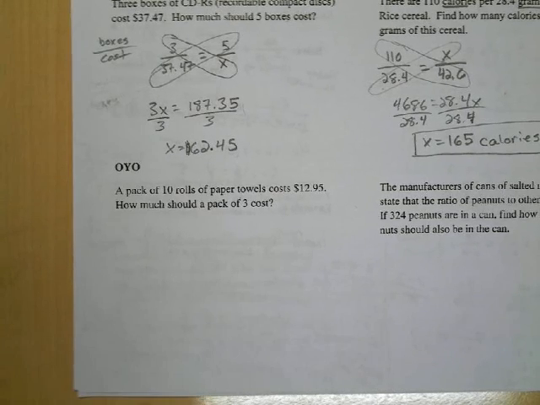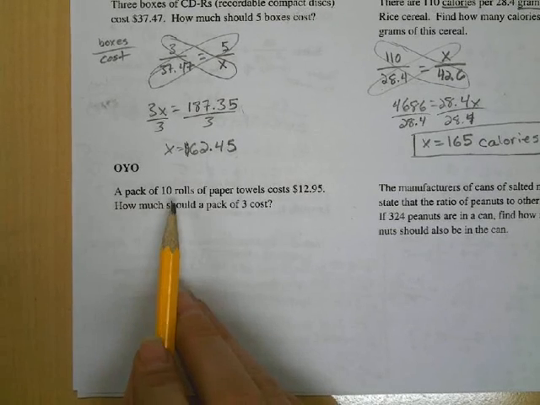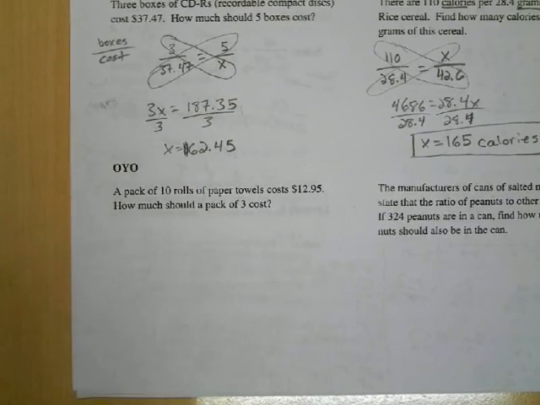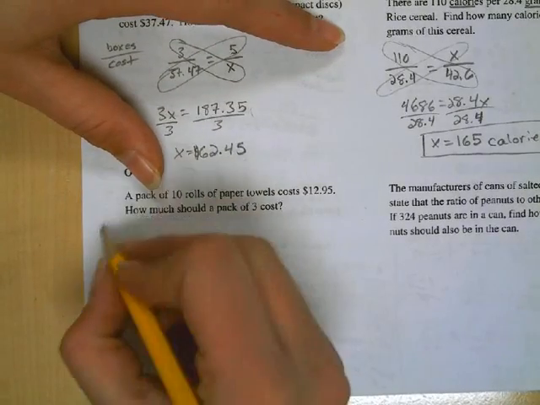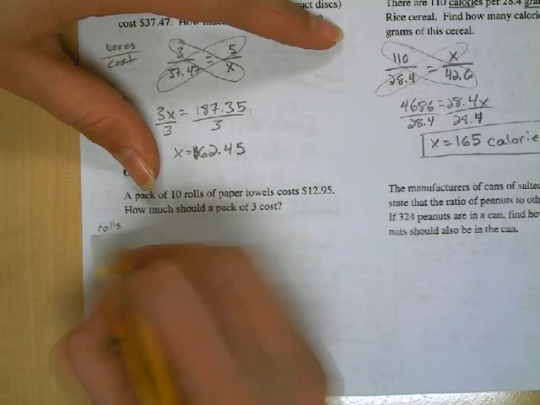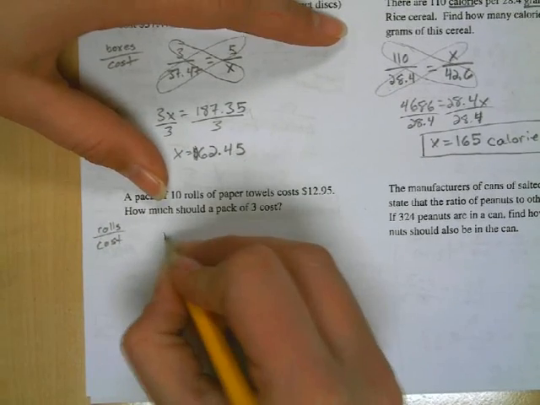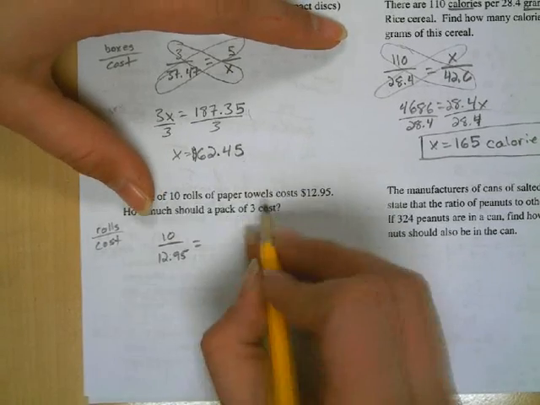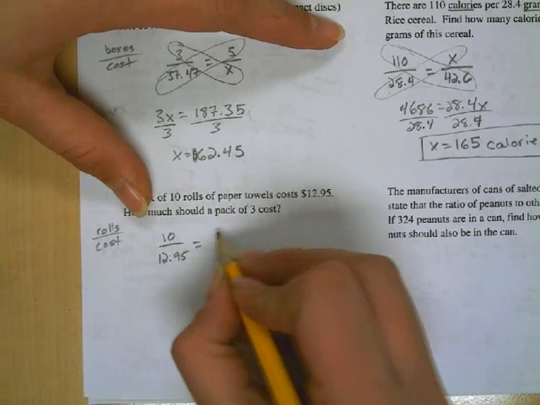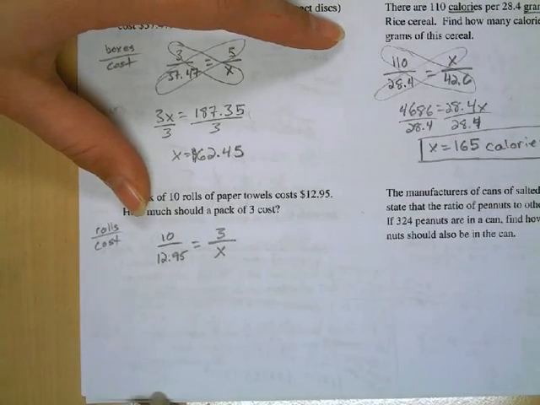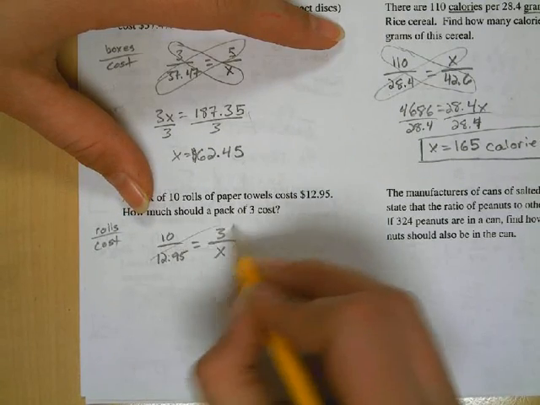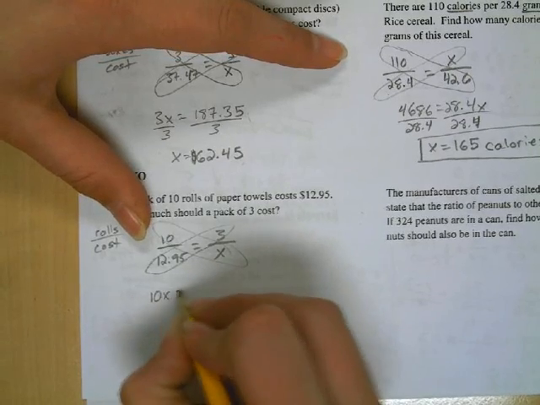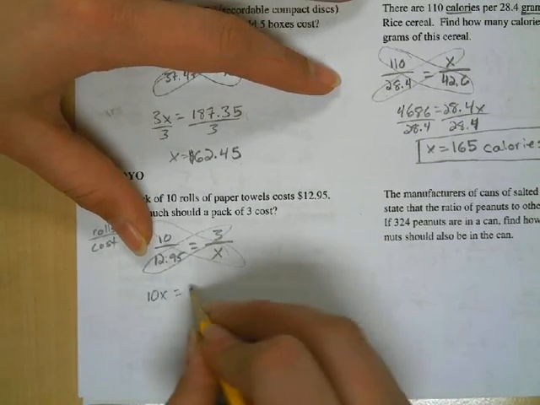Okay, so moving on for me, a pack of 10 rolls of paper towels cost $12.95. How much should a pack of 3 cost? Okay, how much should a pack of 3 cost? So I'm going to go with rolls over cost this time. Okay, so 10 rolls is $12.95 equal to how much should a pack of 3 cost? So 3 rolls for however much money, we don't know yet. We're about to find out after we cross multiply this thing. Okay, so we go with 10x equal to 38.85.